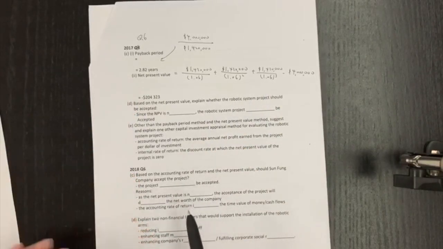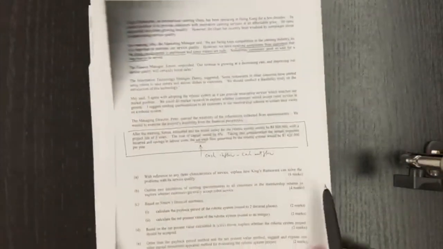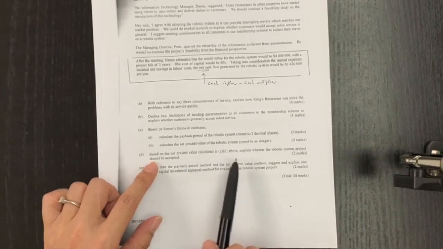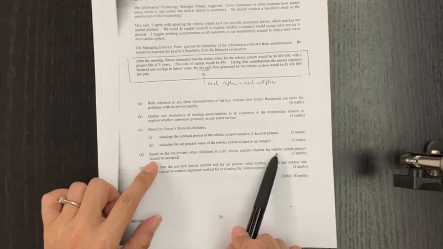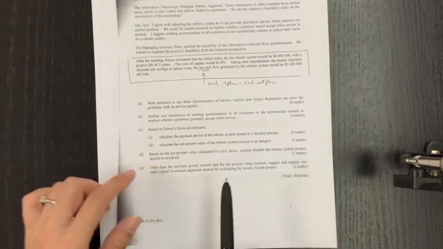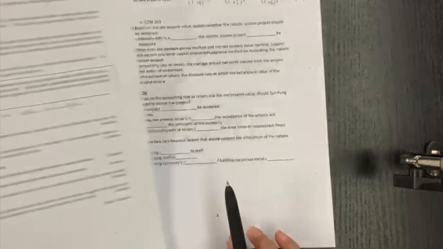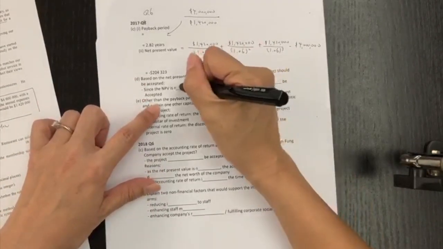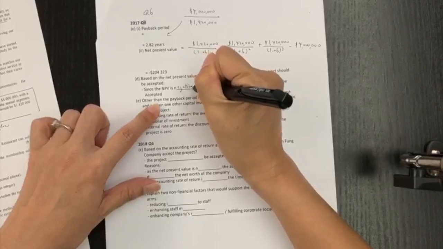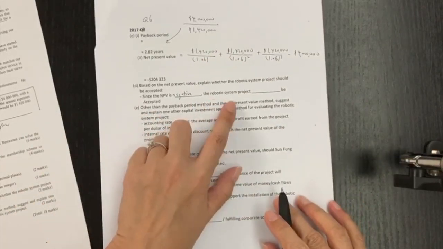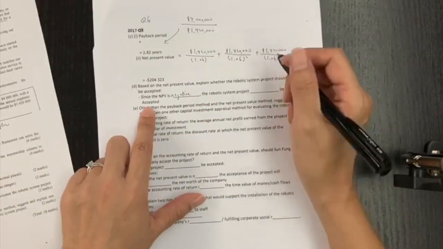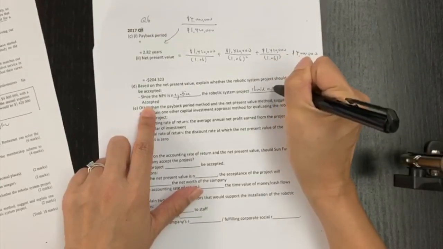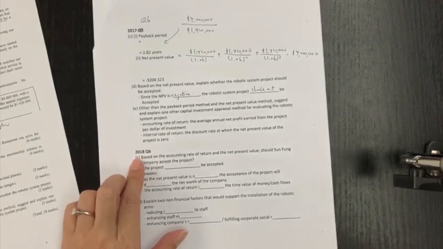So what is our choice? Part D here: based on net present value, explain whether the robotic system project should be accepted. So what is your answer? Since it is negative, therefore the robotic system project should not be accepted. So here you put should not be accepted.